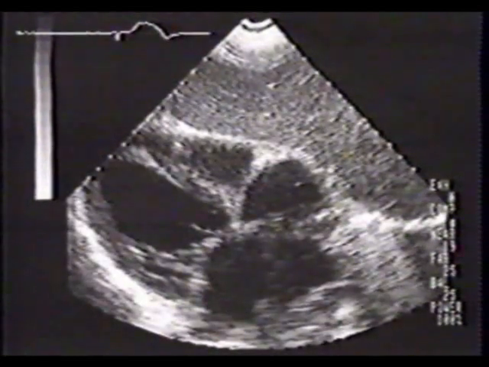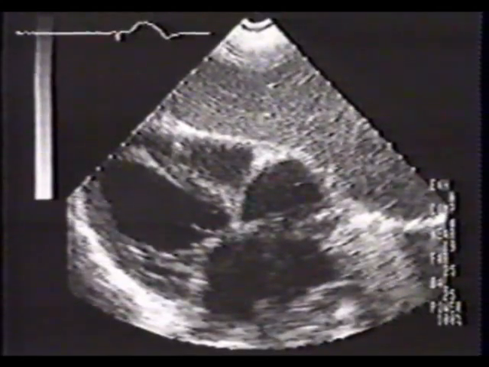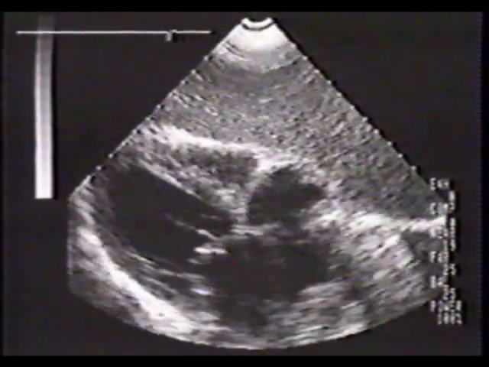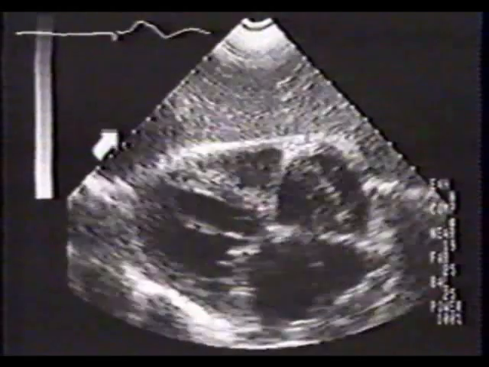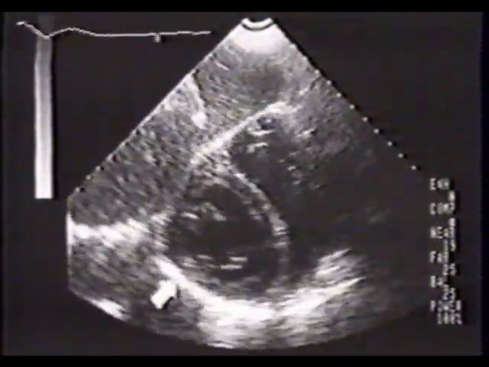Now the compressions have been held again. The pacemaker is only capturing intermittently, but even with capture, there is no myocardial contractility. This is true electromechanical dissociation.